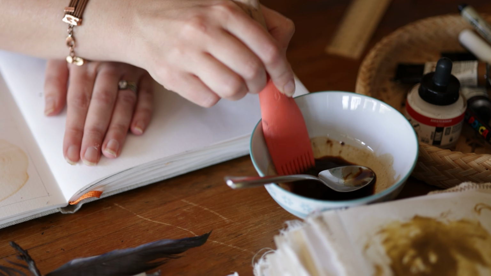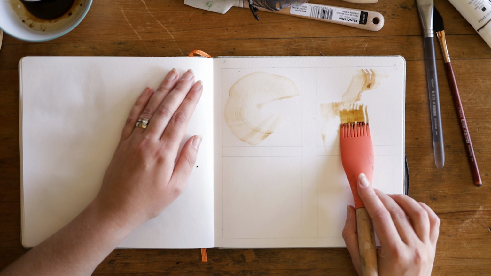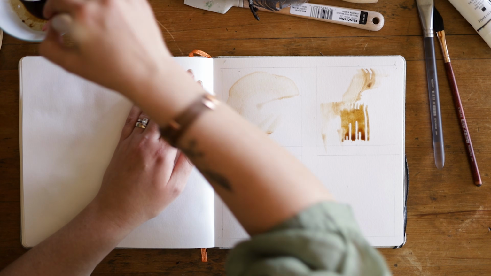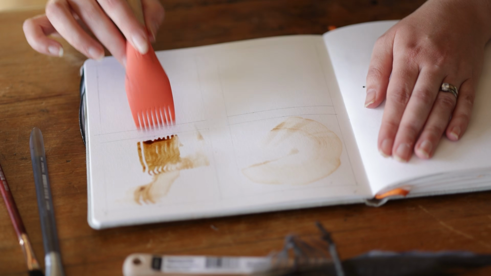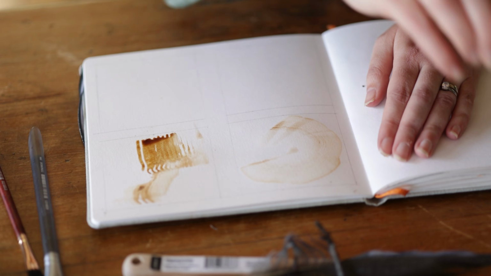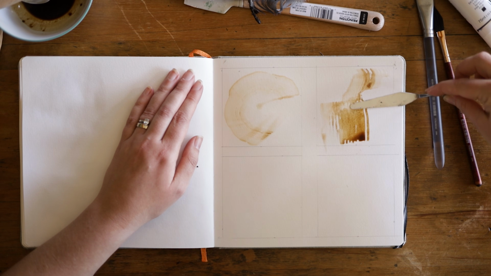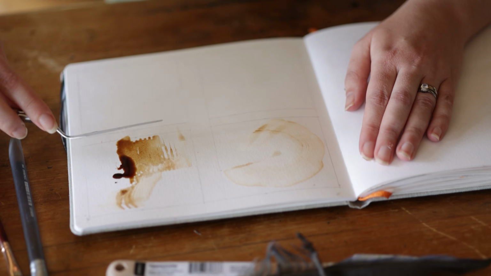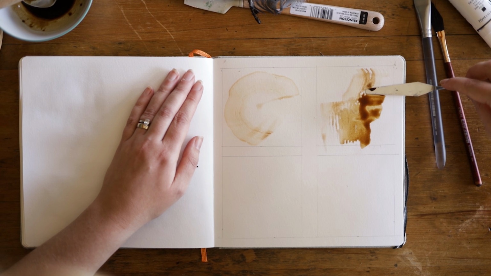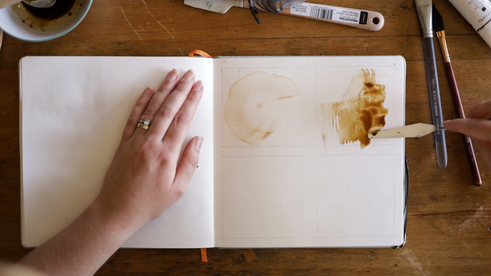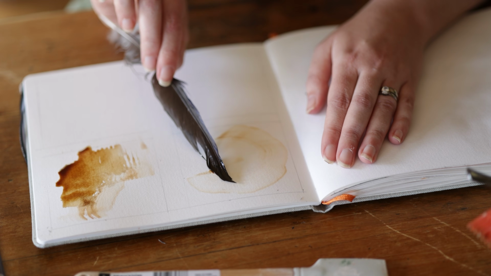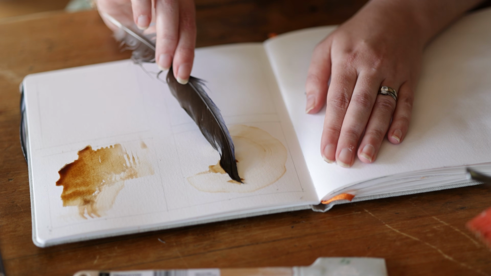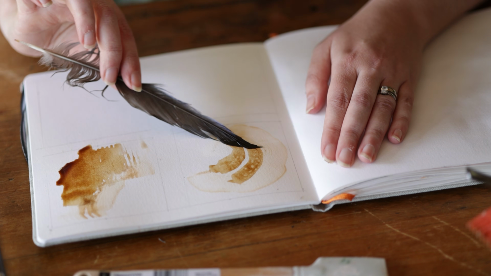So I might use a bit of the coffee. So I'm going to come back to this one now and use the feather dipped into the coffee.